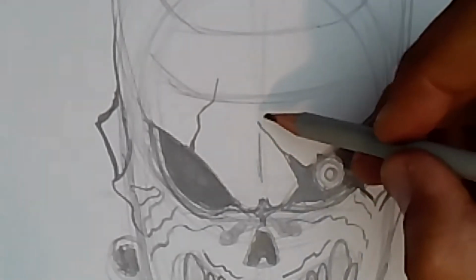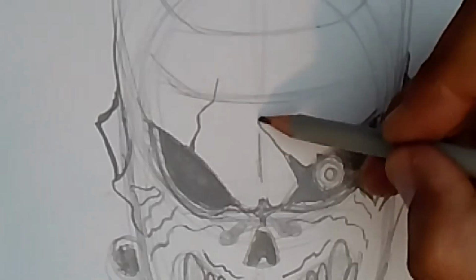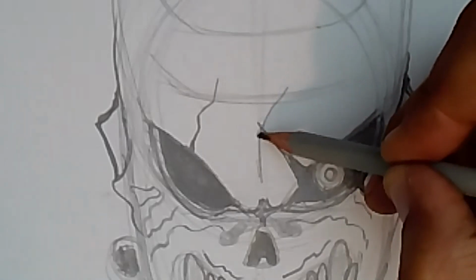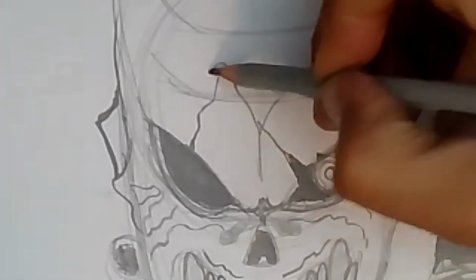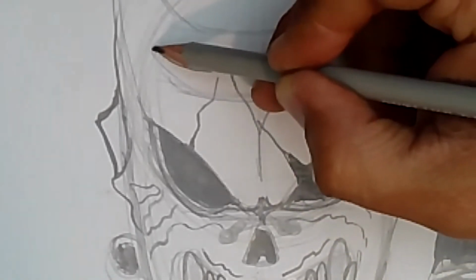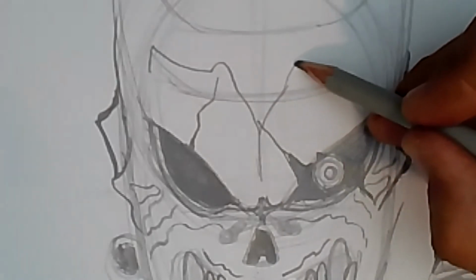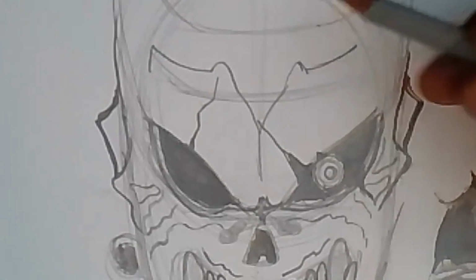All right, let's get this form a little bit more. I don't want to lose the form. So the center from the middle, there's like this V shape. Right in here. A little bump. And then it goes back and down. This V shape, little bump, and back like that.